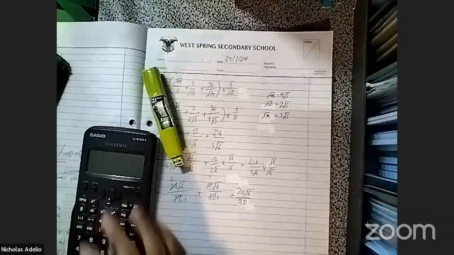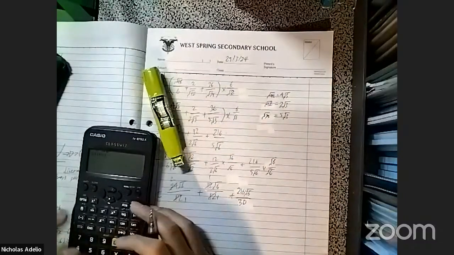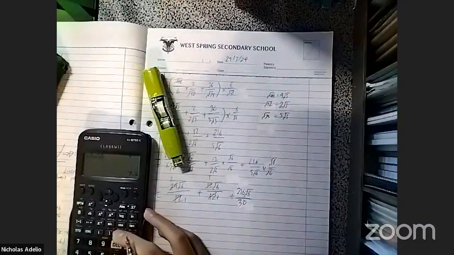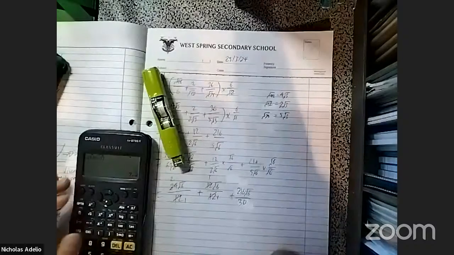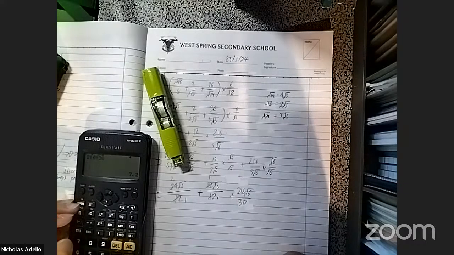Wait, 36.5. But just look, 216 divided by 30. Just do that. It's going to give you 36.5. But you know what they say? They said without using a calculator. Then, the way you do it requires a calculator. That's one.